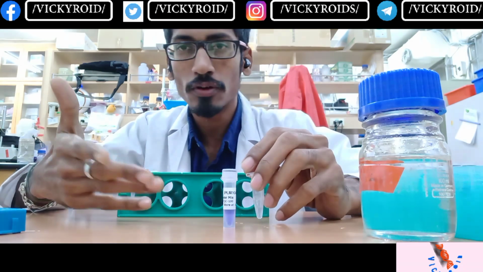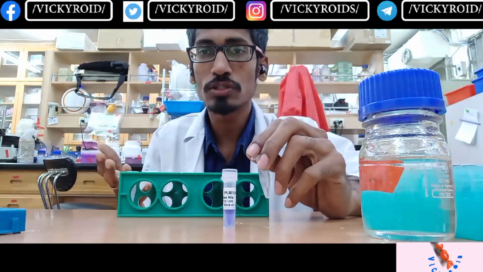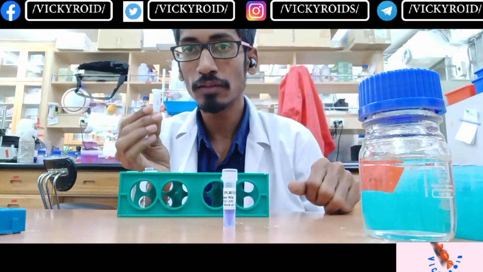For 16S sequencing or any kind of sequencing, we add the forward primer as well as the reverse primer. But to perform RAPD, you can use only one primer, either the forward primer or the reverse primer. I am using the M13 forward primer alone, which is enough to produce our randomly amplified polymorphic DNA.